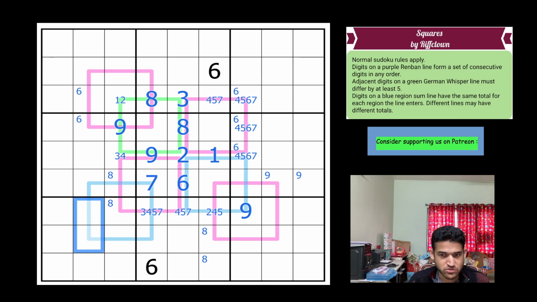And meaning this is supposed to be a 1, 2, 4. That's no more a 7. And you can't have 8 in here because that will rule out the region sum. That will create a contradiction for the region sum. And now 8 is forced in here because we need 8 in one of these cells as far as the pink Renban is concerned. So 8 is forced here.